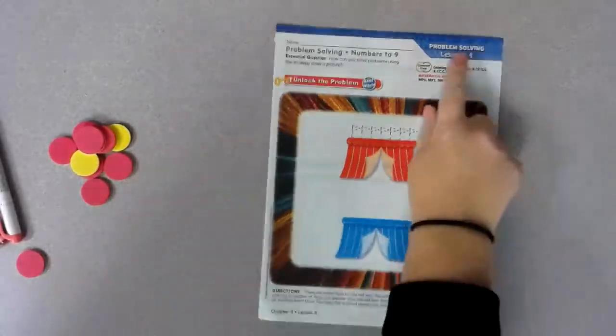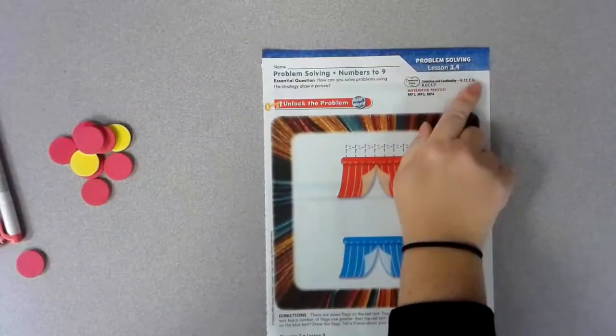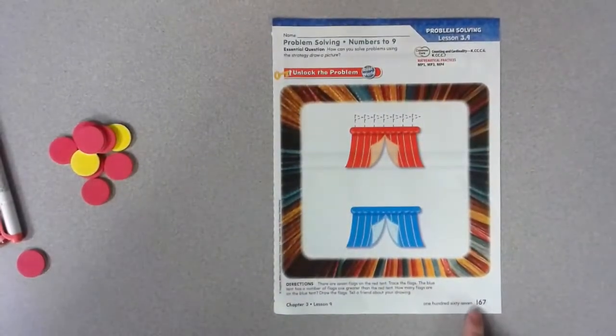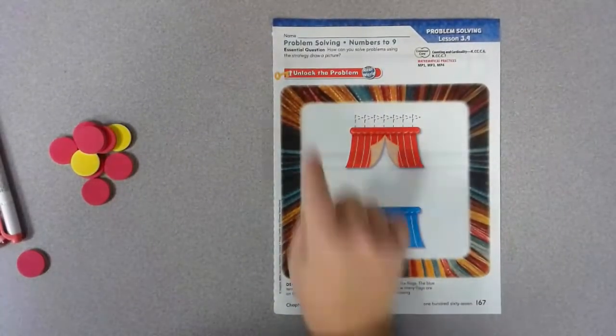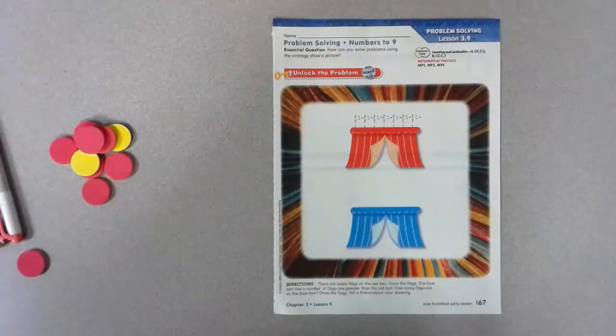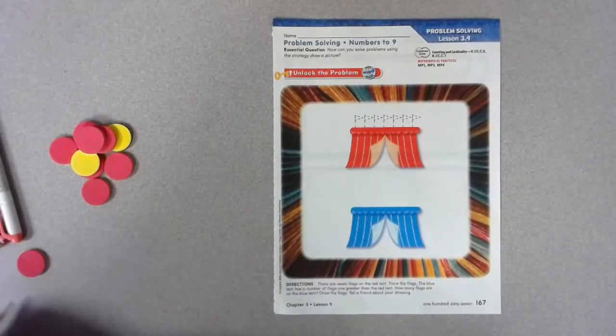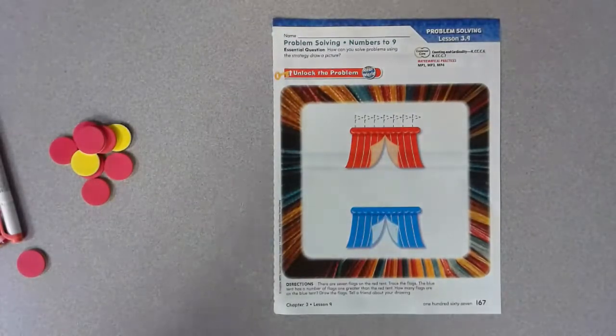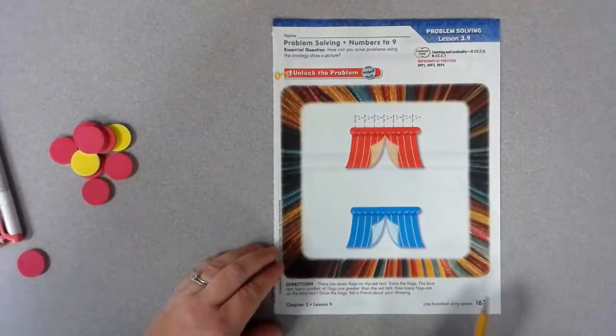Today we are working on lesson 3.9 and we're going to be problem solving today. We're starting on page 167, problem solving numbers to 9. And our essential question is, how can you solve problems using the strategy draw a picture? So today we're going to be drawing pictures to help us figure out the answers to the problems.